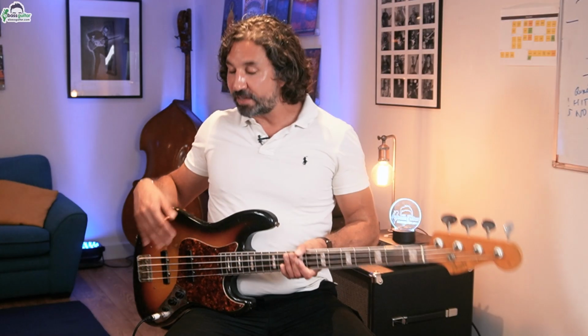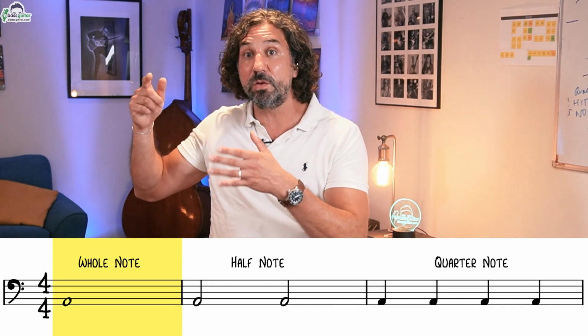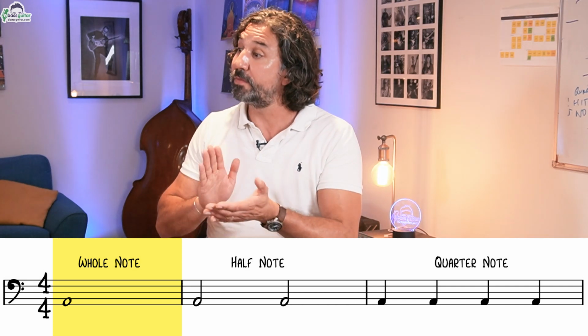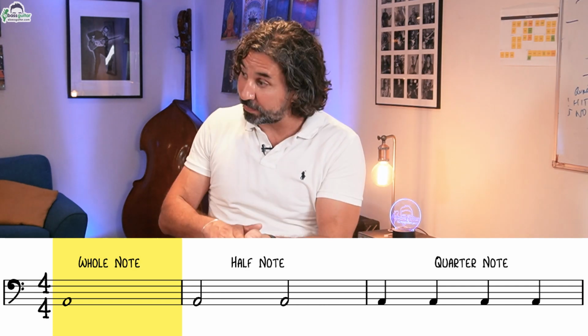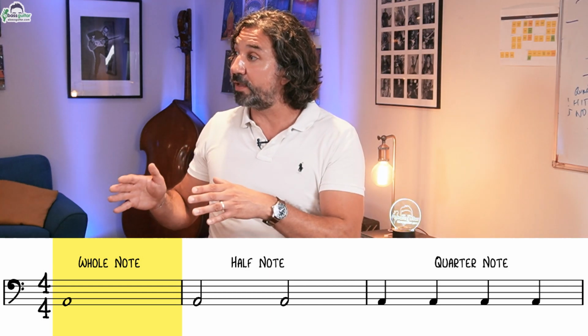What are the foundations that we need to know? So one of the first foundations we need to know is the note lengths. If you look at the PDF that's down in the description, this is going to have all the note lengths, but I'm going to run through it really quickly. The first note length that we have is the one that kind of looks like a circle, and that's called a whole note. That lasts for 4 beats. 1, 2, 3, 4. And from then, it simply just subdivides in half.